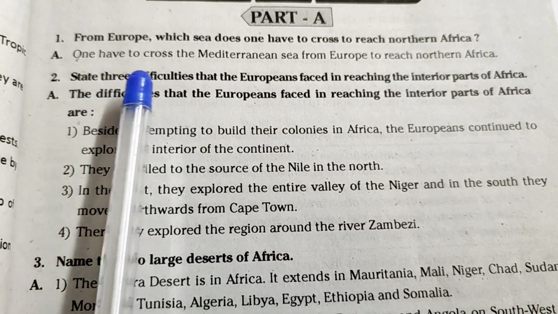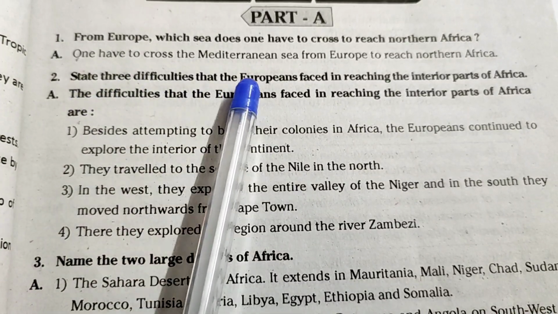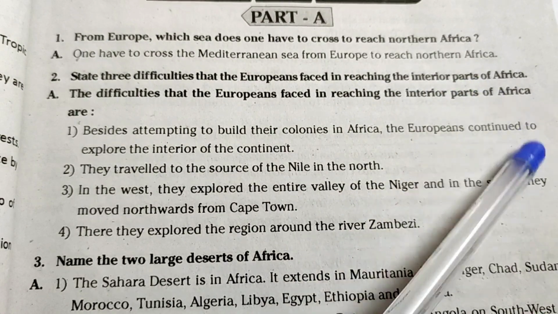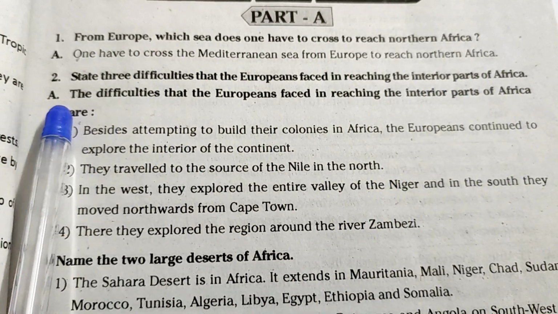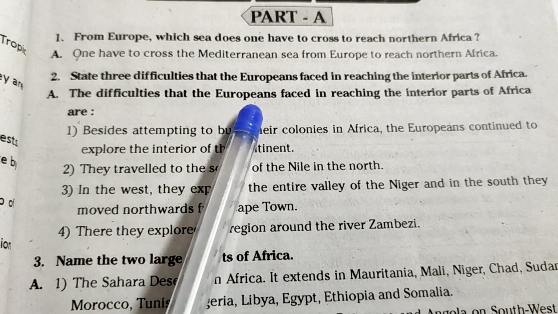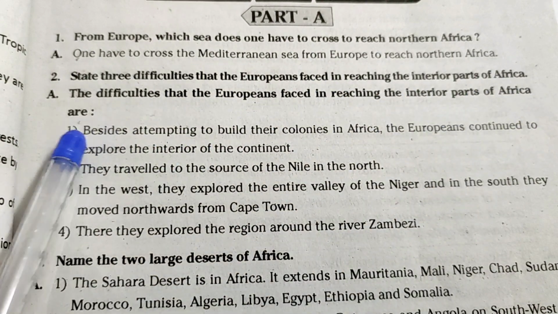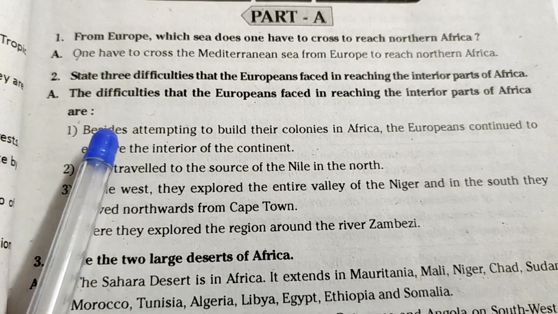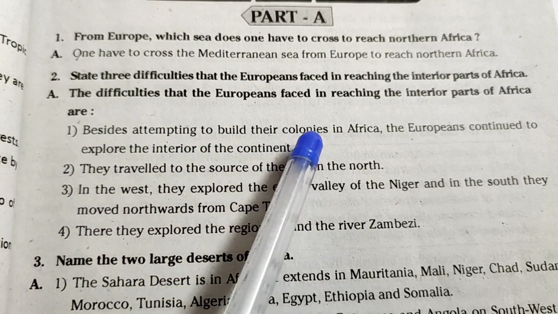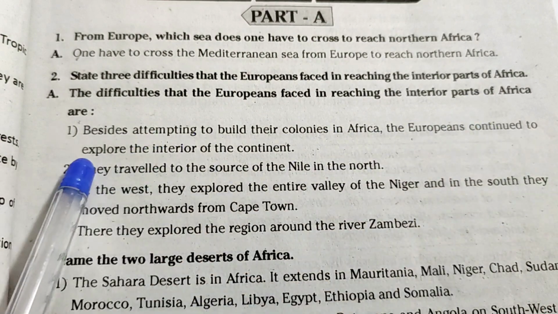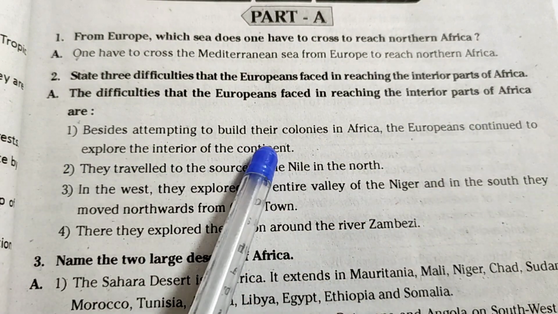Second one: State three difficulties that the Europeans faced in reaching the interior parts of Africa. Answer: The difficulties that the Europeans faced in reaching the interior parts of Africa are: first one, besides attempting to build their colonies in Africa, the Europeans continued to explore the interior of the continent.